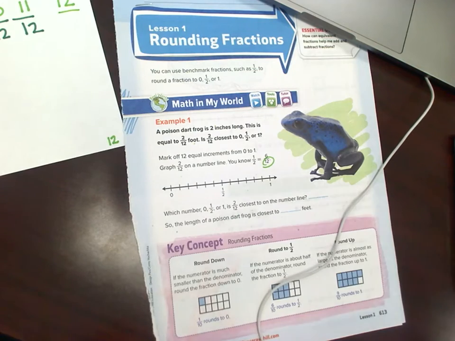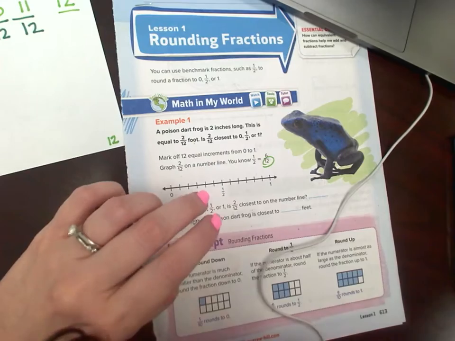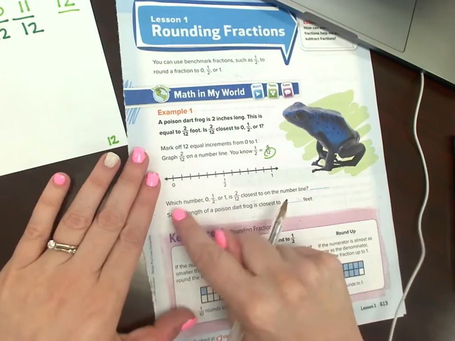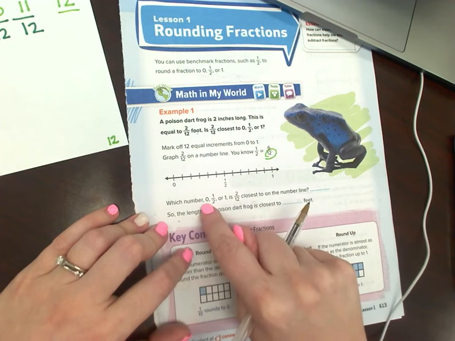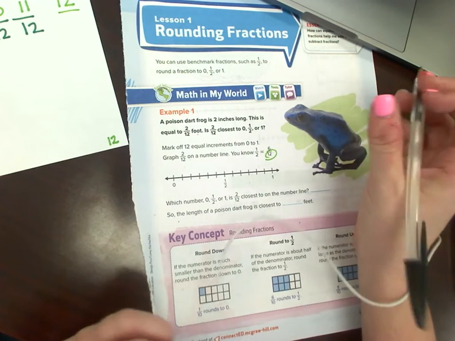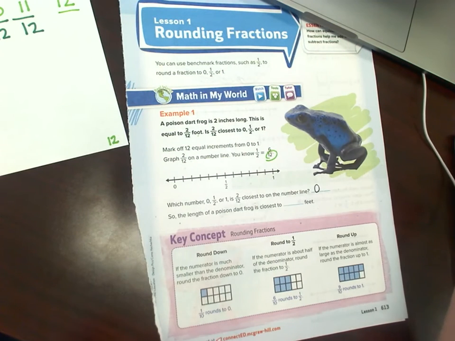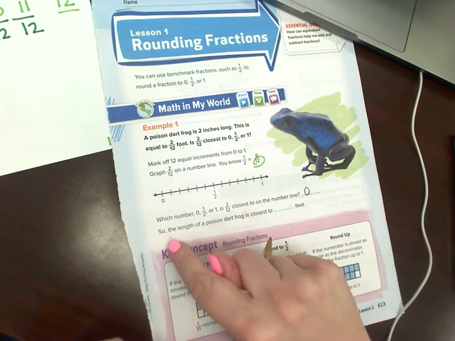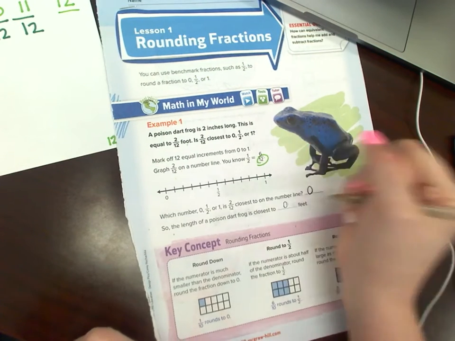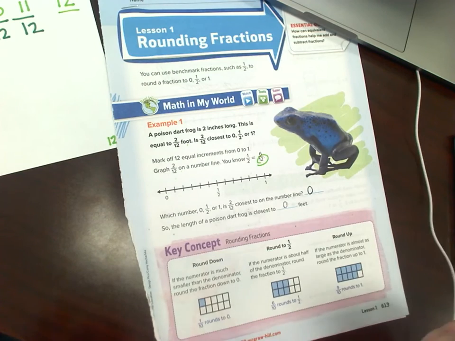And that kind of sounds weird, but that's how we're being asked these questions today. So that's how we're going to fill them in. So in our book, it says, which number, 0, 1/2, or 1, is 2/12 closest to on the number line? And we noticed that it's closest to 0. So you're filling this in. Again, we're on page 613. So the length of a poison dart frog is closest to 0 feet. It is so tiny, it's closest to 0 feet.